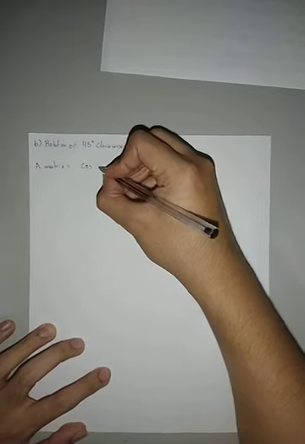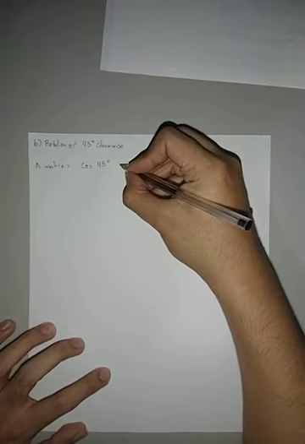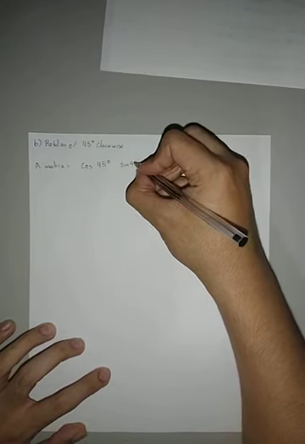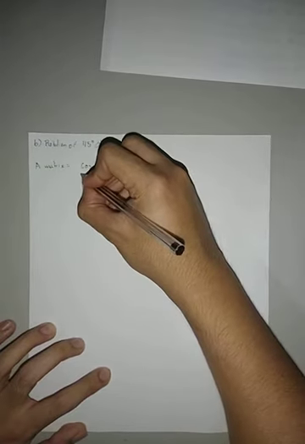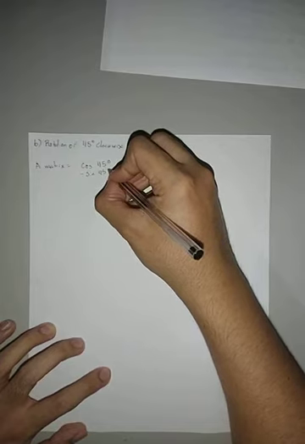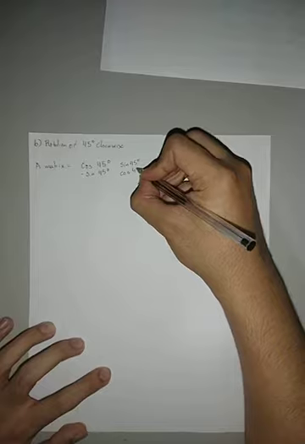cosine of 45 degrees, sine of 45 degrees, minus sine of 45 degrees, and cosine of 45 degrees.